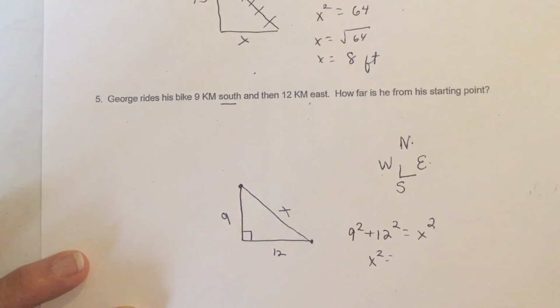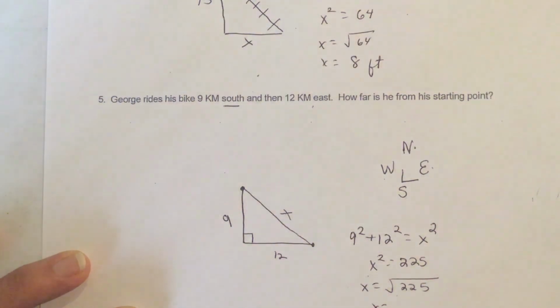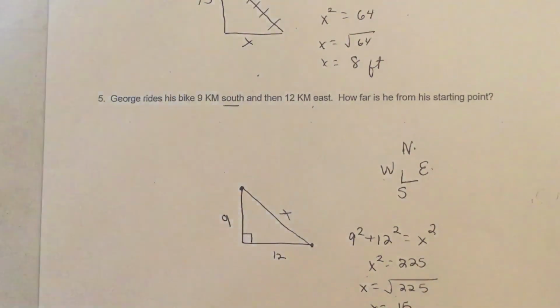Remember, you can go 9 squared plus 12 squared, and you get 225. Using the second and then the square button on your calculator, you can take the square root of that, and you get 15. So he's 15 kilometers away from his starting point.